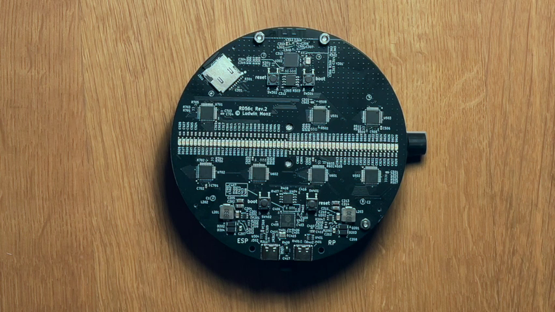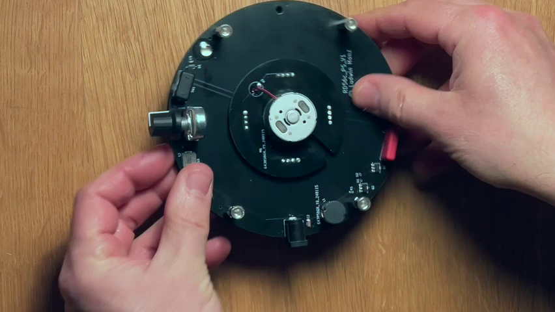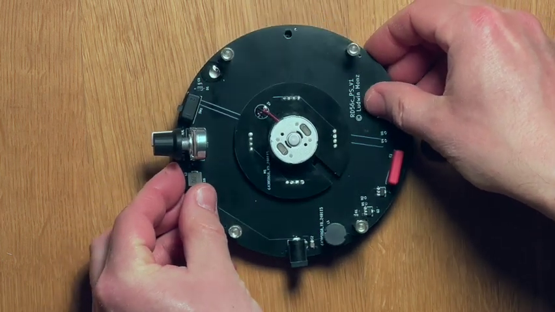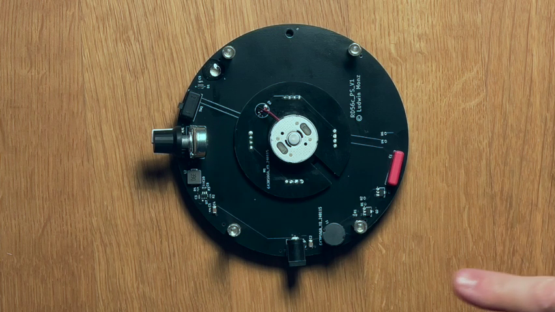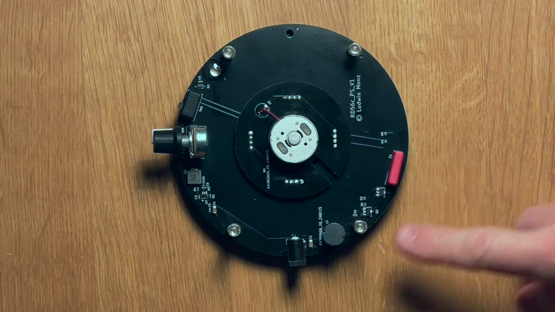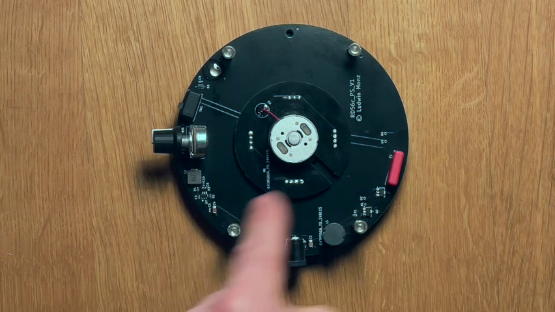The display board is powered by a power supply board, which is underneath the display board. In the middle of the power supply board, there is a motor which drives the display disc. Furthermore, we have the electronics for the wireless power transfer, and there is some electronics which drives the motor.